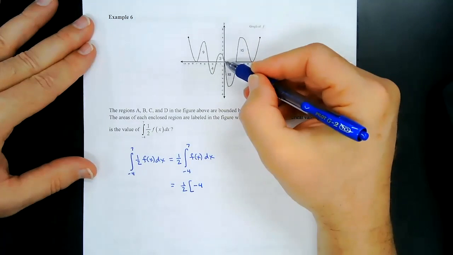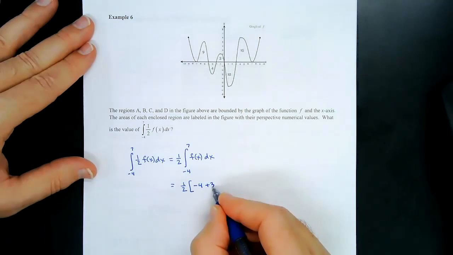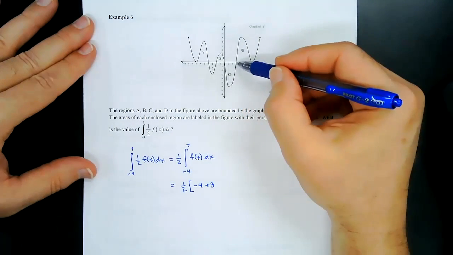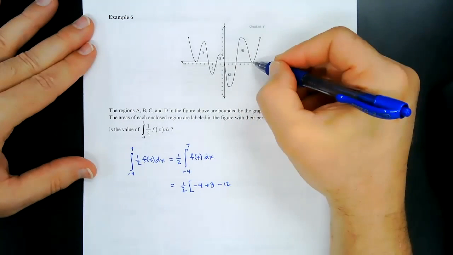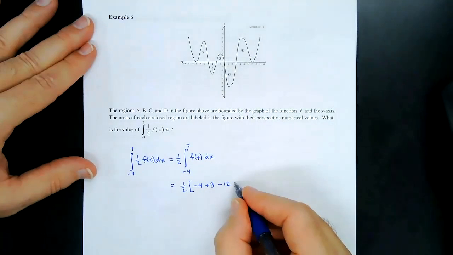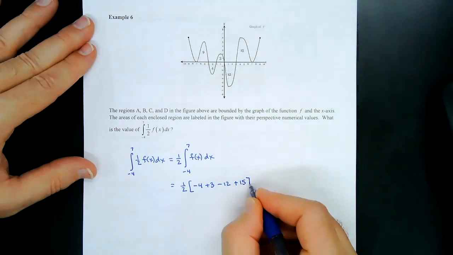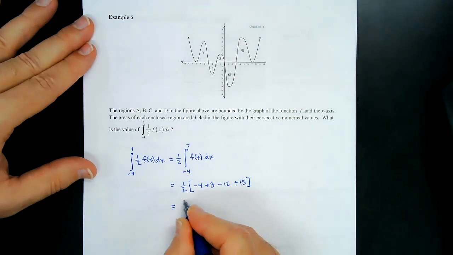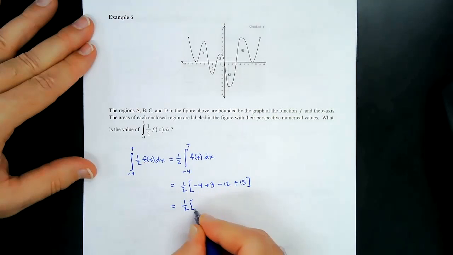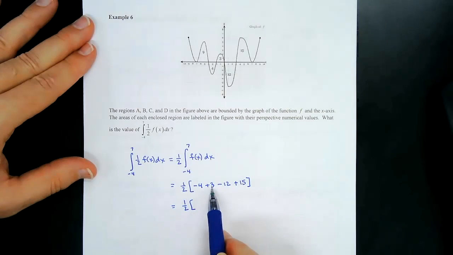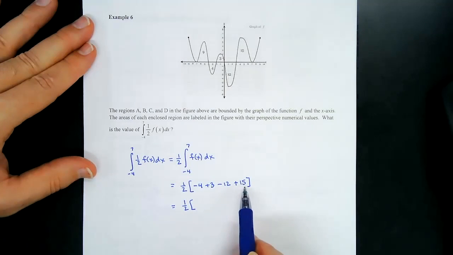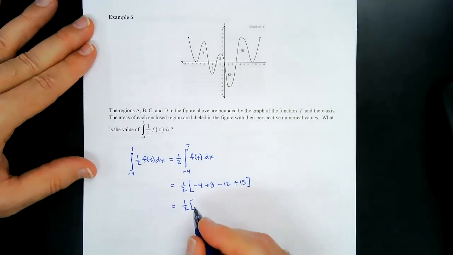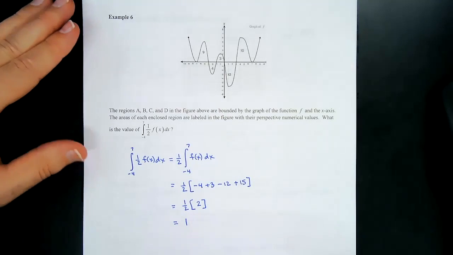And then from negative 2 to 0, that'd be plus 3. And then from 0 to 3, that'd be negative 12, so minus 12. And then from 3 to 7, I'm going to add 15 to this. So this is going to equal 1/2 times, and this would be negative 1, and this would be that with negative 12 makes negative 13, and negative 13 plus 15 would make positive 2. And so this would equal 1. Okay.